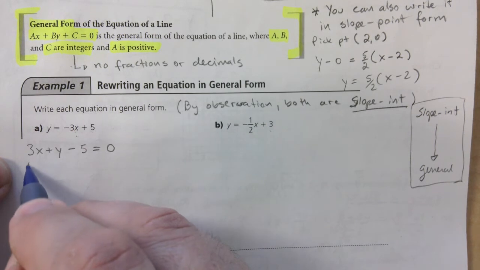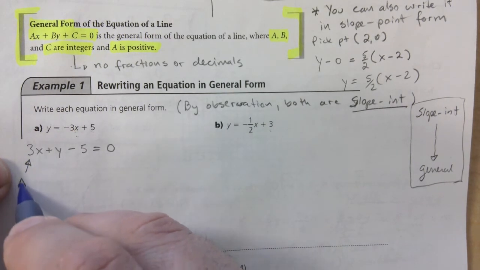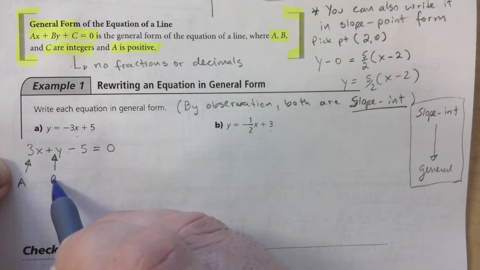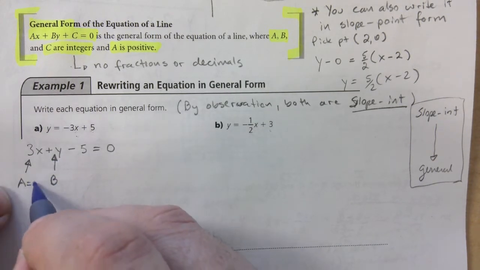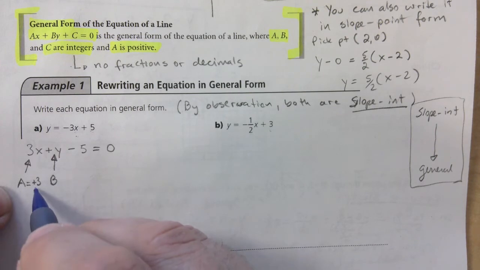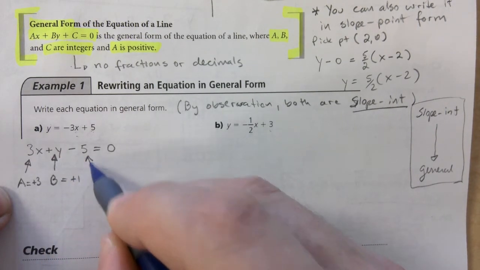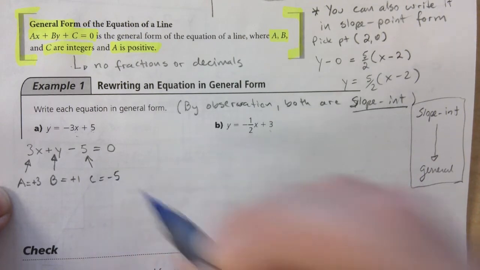And then this would be A. This value in front of y is B. So A is equal to plus 3, B is equal to plus 1, and C is equal to negative 5.